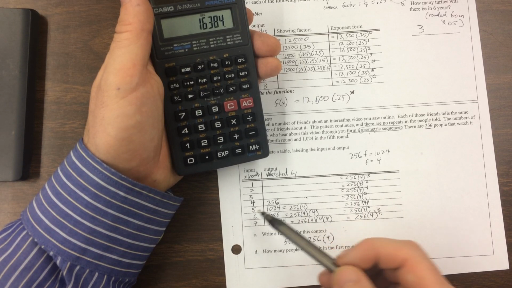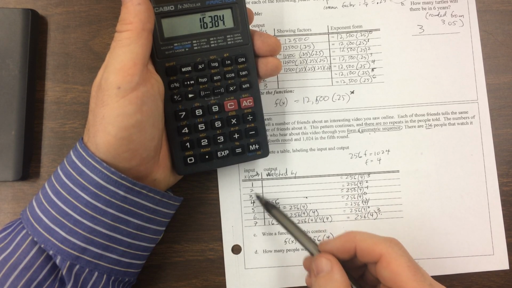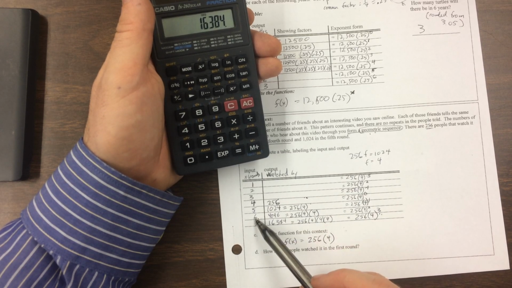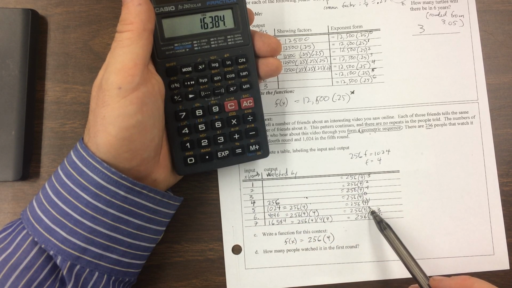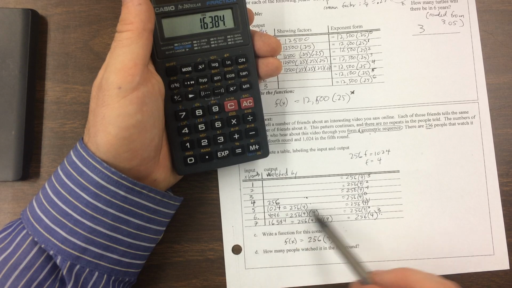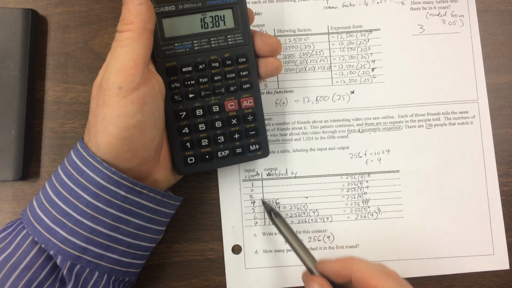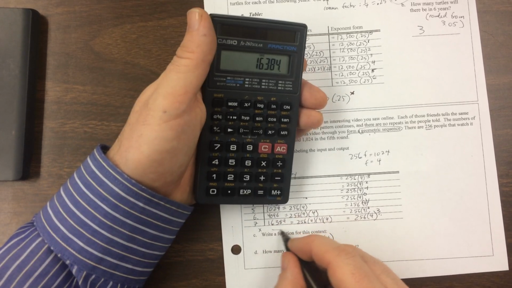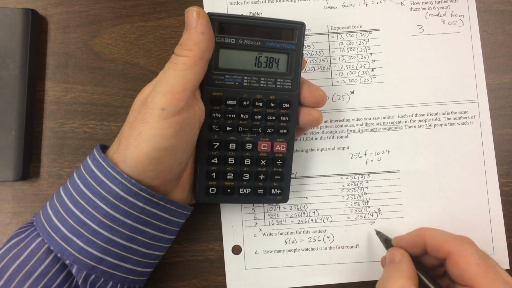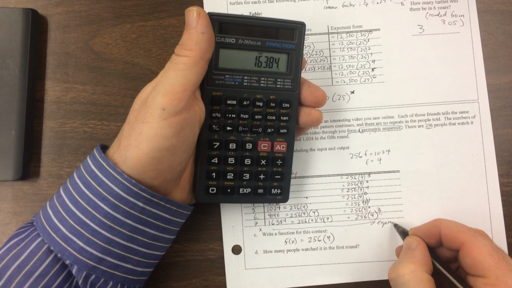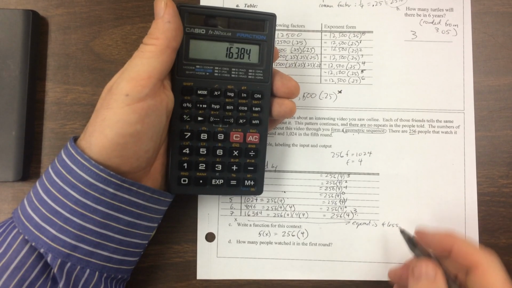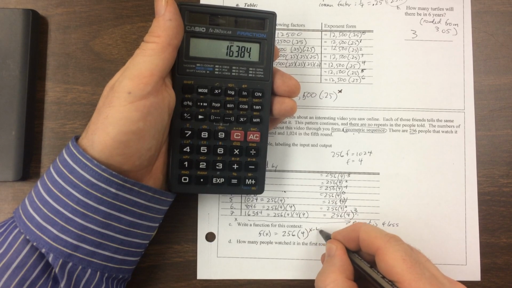So round 5 means x equals 5. When x equaled 5, my exponent was 1. When x equaled 6, my exponent was 2. When x equals 7, my exponent is 3. So it looks like anytime I have an x here, my exponent is 4 less. So 4 less than x, we write that x minus 4.